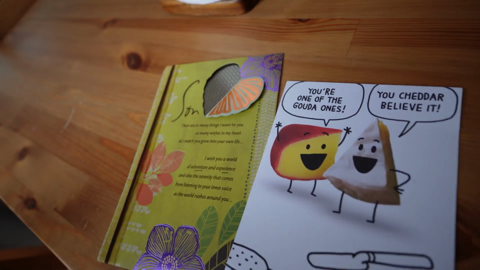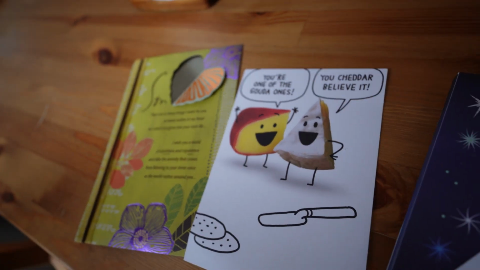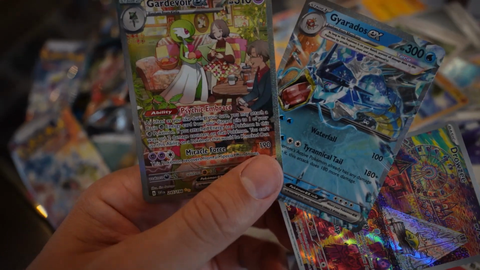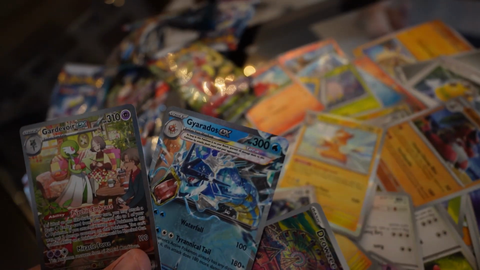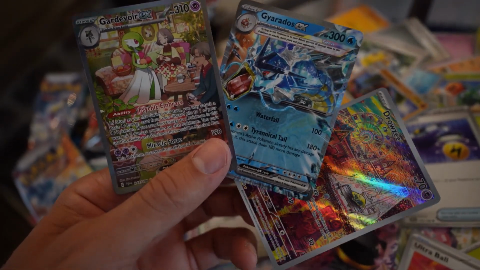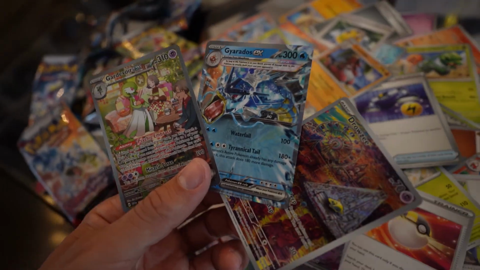And then of course I got some letters here from my parents and Brennan's parents. All right, so I opened up the packs, and I actually got some pretty good cards. I've been very critical of Scarlet and Violet, but these are actually some really great ones. So thank you so much, Gavin. This was so much fun.